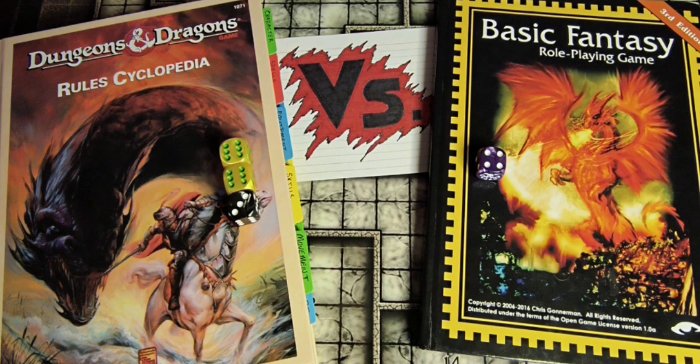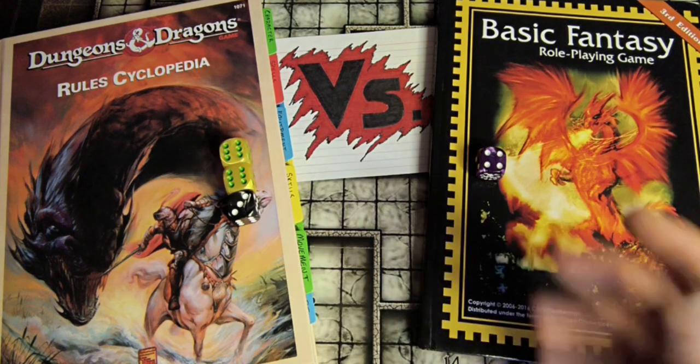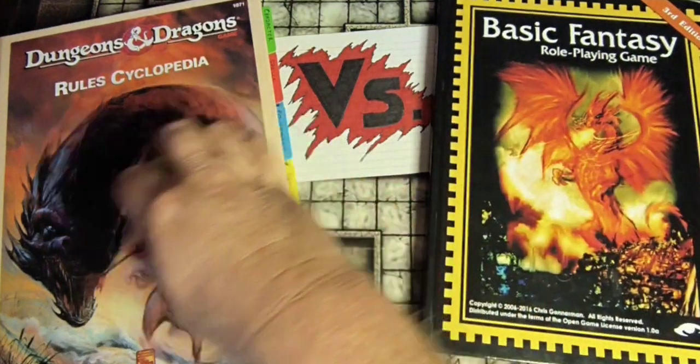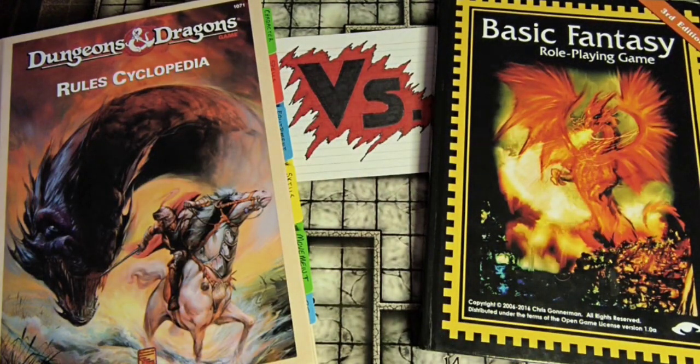So while obviously this was kind of just for fun, and while there are more options with the Rule Cyclopedia, there's still plenty you could do with Basic Fantasy. Again, like I said in the beginning of the video, the intent is not to bash one over the other. It is to simply illustrate the differences between the two.